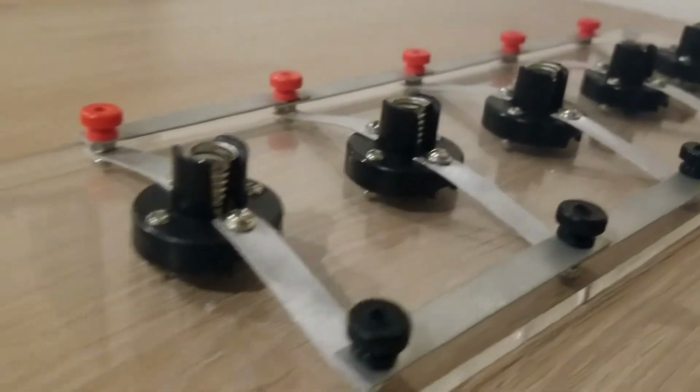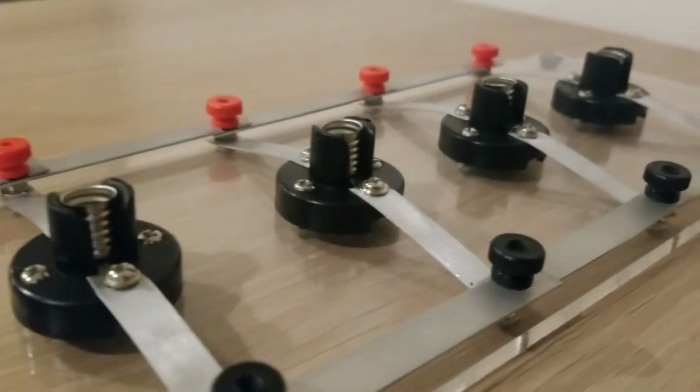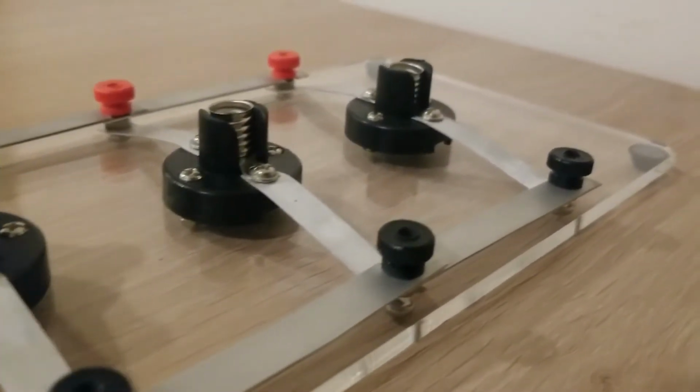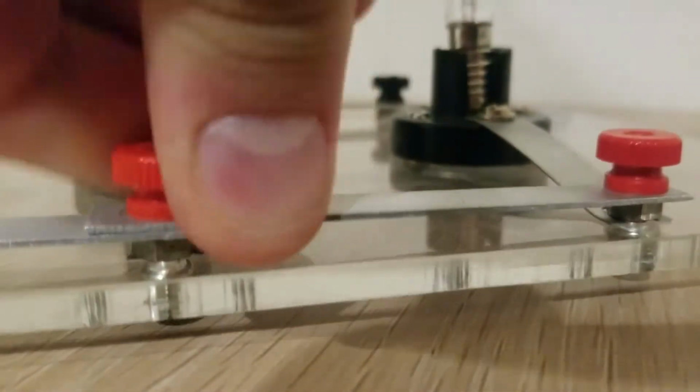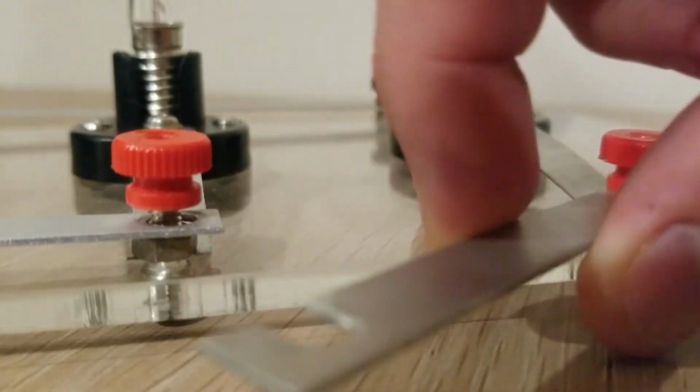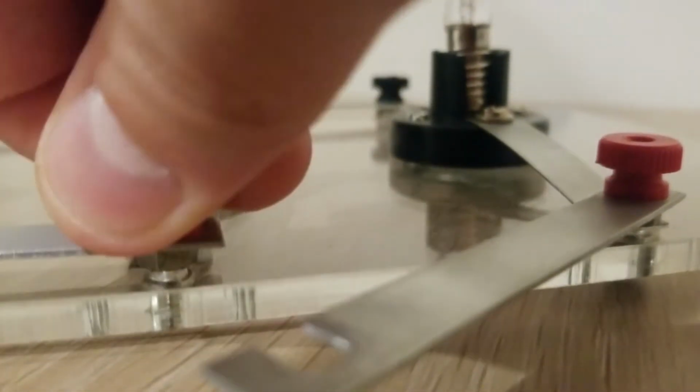Your lamp board consists of 5 sockets fixed to a sturdy plastic base with rubber feet. There are 2 bus bars between each socket, which you will use to create your circuits. They can be adjusted by tightening and loosening the knobs adjacent to each socket.